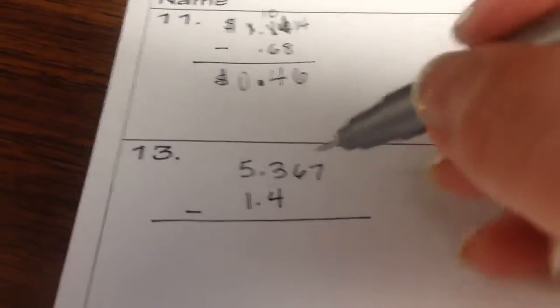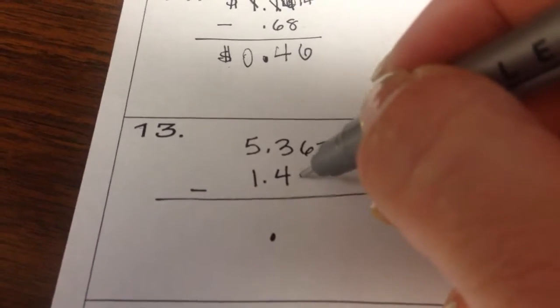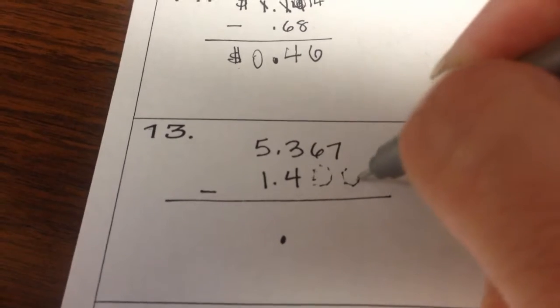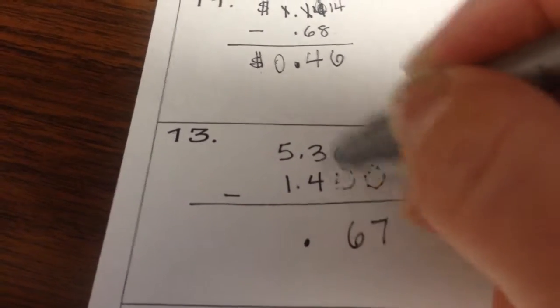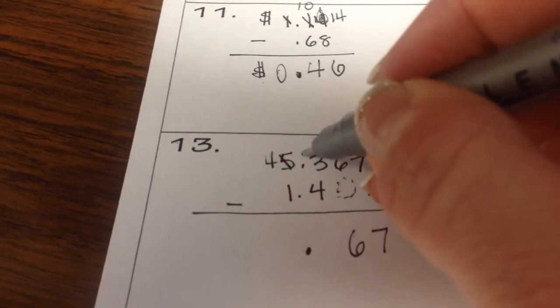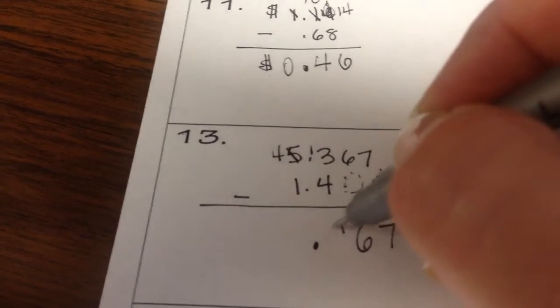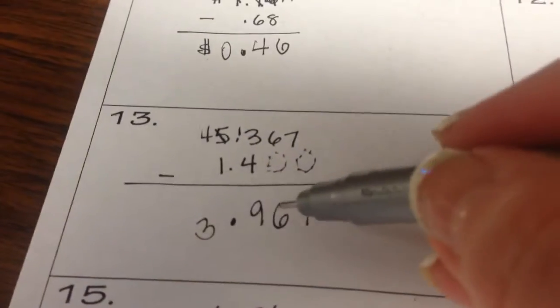Here, again, they lined it up for you on the test. Just make sure that decimal place is in the same part. Let's just imagine there's zeros here. 7 minus nothing is 7. 6 minus nothing is 6. 3 minus 4, whoop, can't do it. Borrow. Put the 4 there. 13 minus 4 is 9. 4 minus 1 is 3. So there you go. 3 and 967 thousandths.